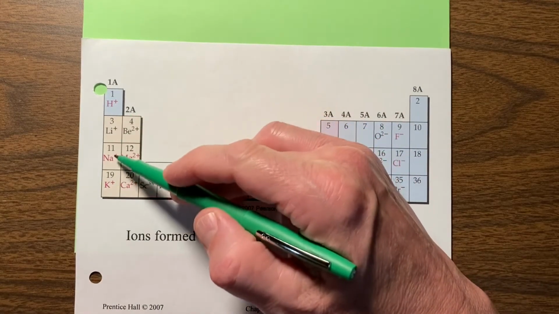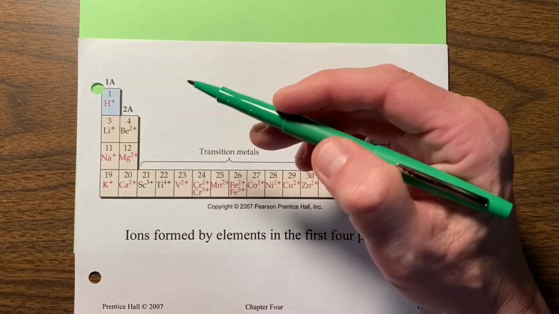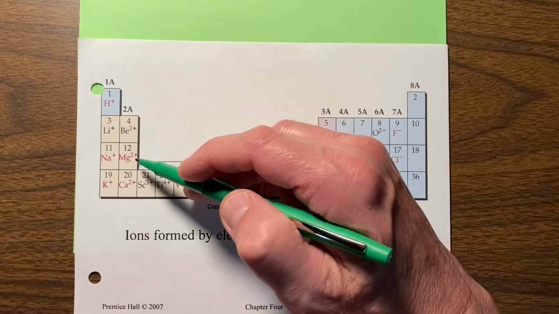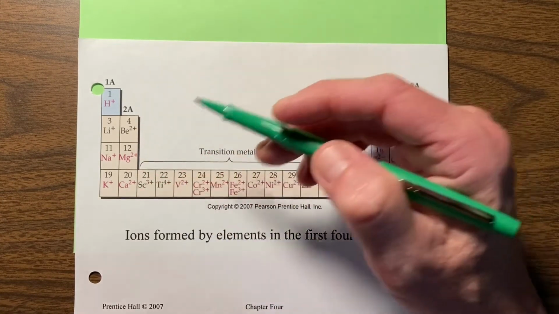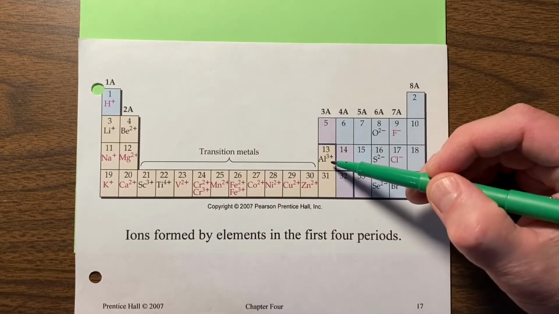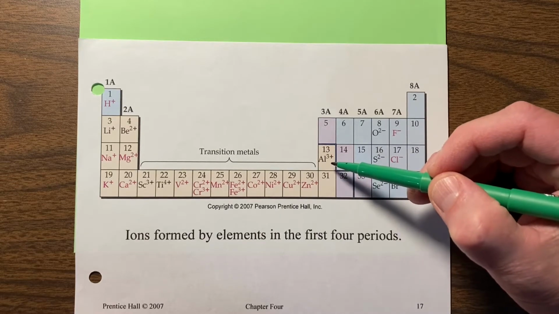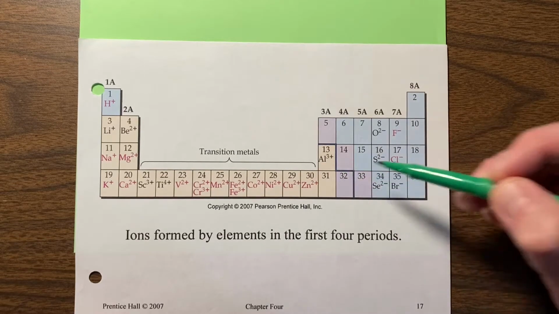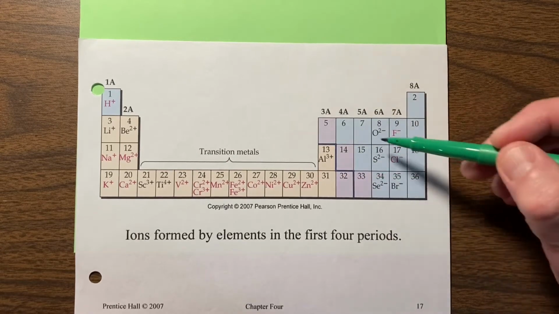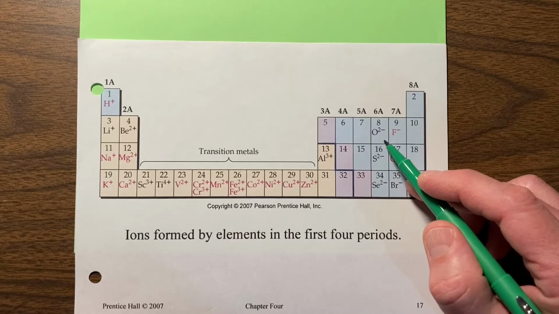Hydrogen, lithium, sodium, the alkali metals and hydrogen generally form +1 charges because they lose their outer electron. Beryllium, magnesium, calcium, and strontium will generally lose 2. And then aluminum, the only metal over here in the 3rd column that's of any importance to us, will almost always form a +3. And then, we're going to ignore the semi-metals, and then you get over into the non-metals. Oxygen is a common element found in ionic compounds.